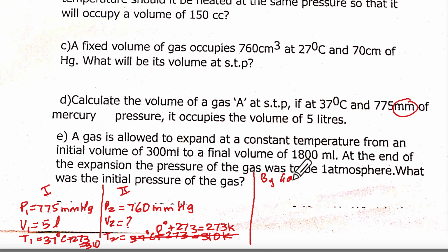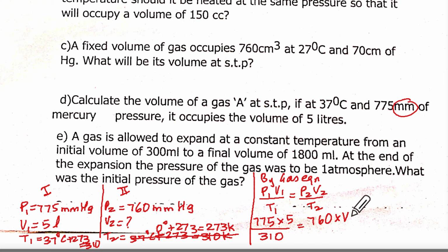Then what you'll say? By gas equation. So what you'll have? P1 V1 upon T1 equal to P2 V2 upon T2. Correct. So what is P1? Tell me. 775 into 5 upon 310. Not 300, ma'am, 273. Upon 310. Yeah, very good. I'm so proud of you that you all were alert. Good. This is 760 into V2 upon how much? 273.